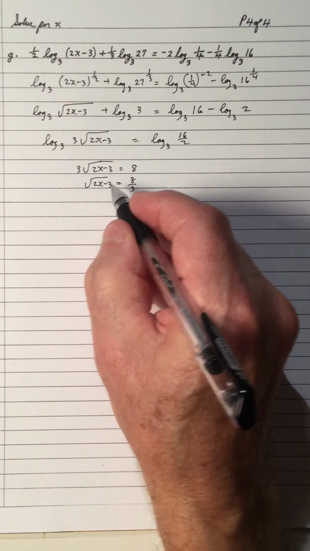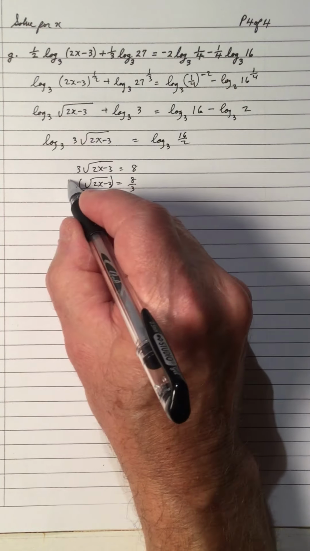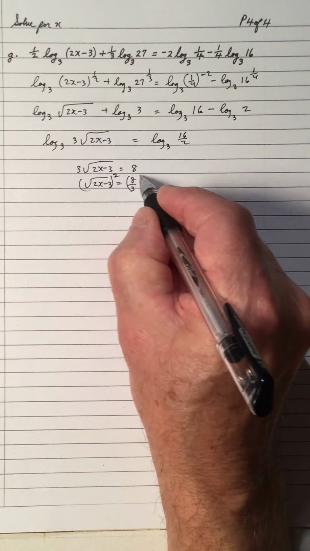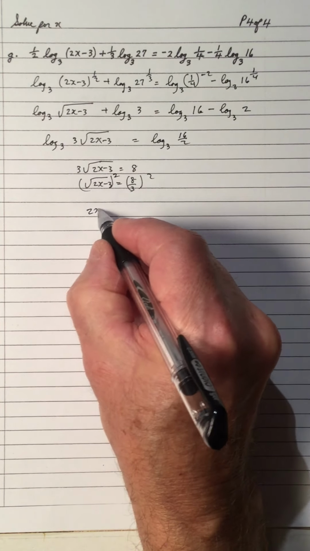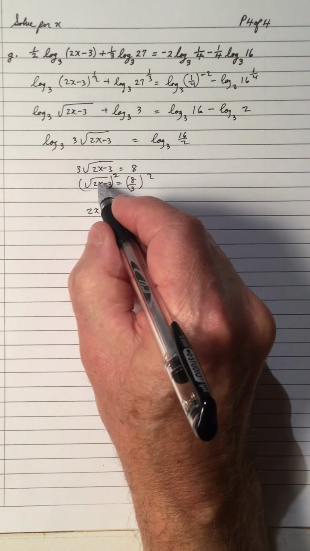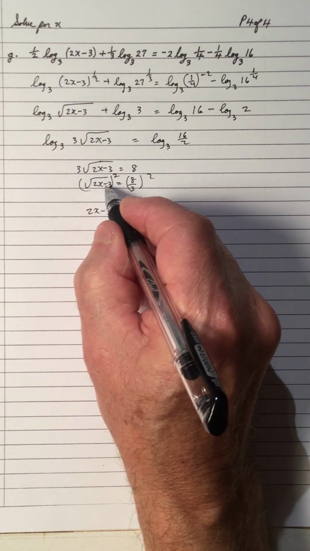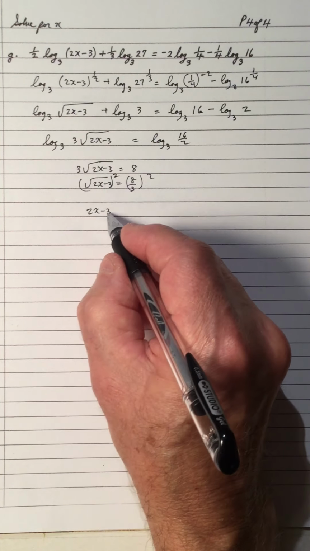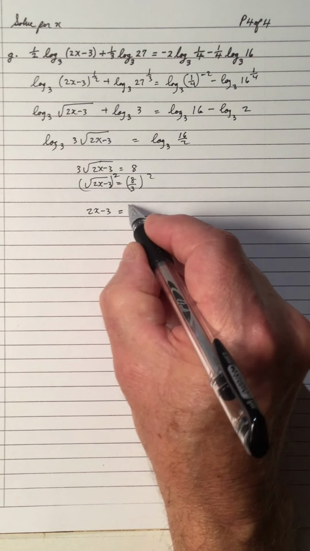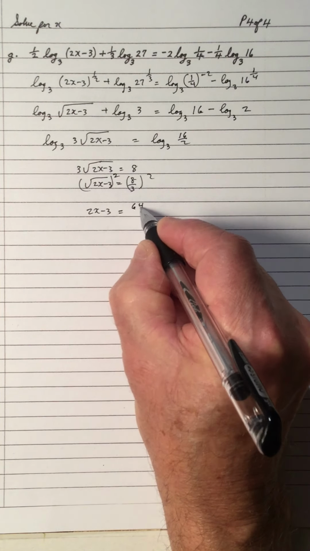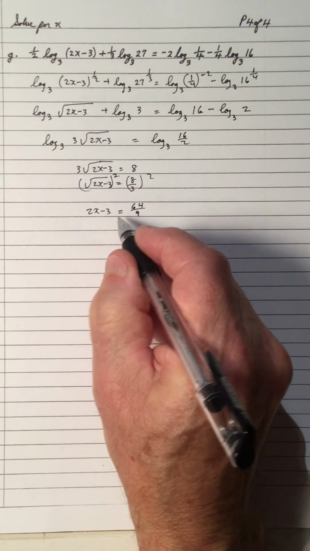I have a square root, so I'll square both sides. The square root of 2x minus 3 squared is 2x minus 3, equals 8 squared, which is 64, over 3 squared, which is 9.